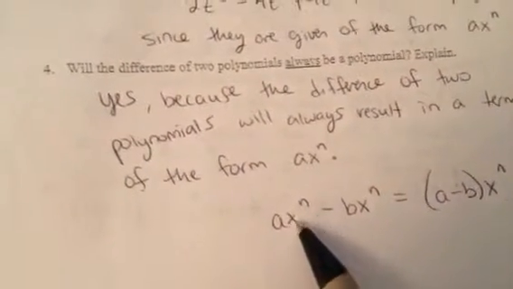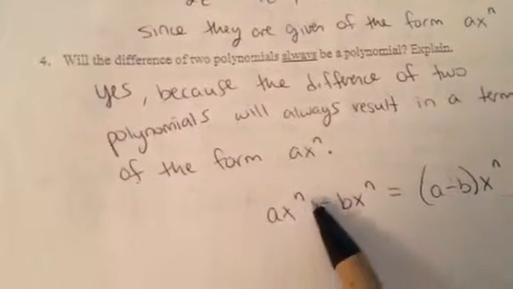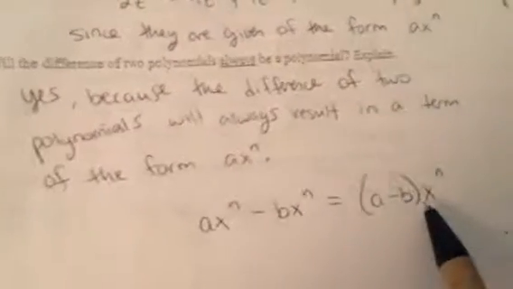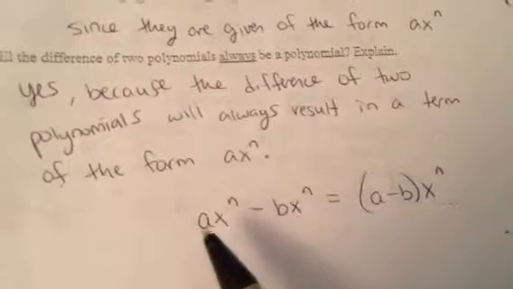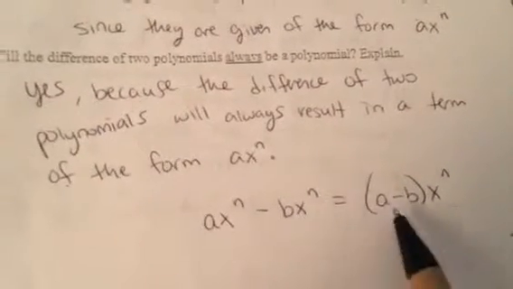All that means is combining like terms. If you have x to the n and x to the n, your answer will be an x to the n. So all you have to do is subtract the coefficients.